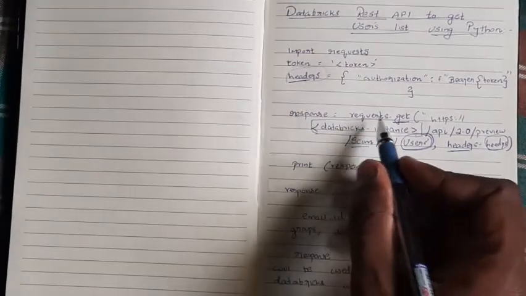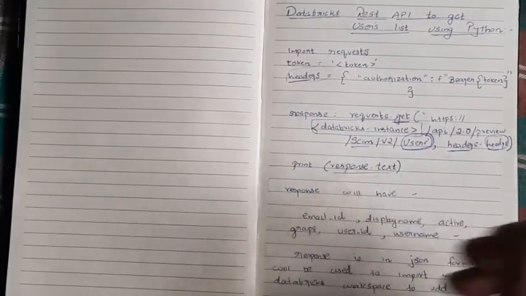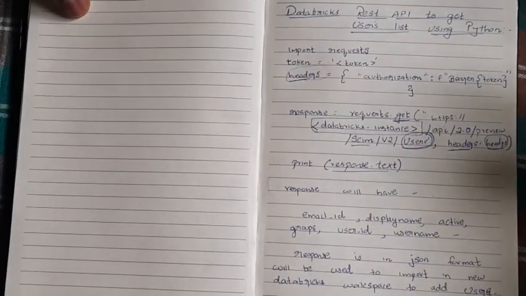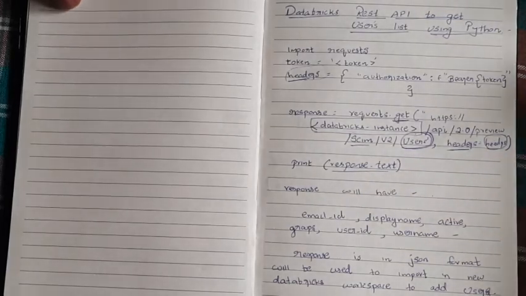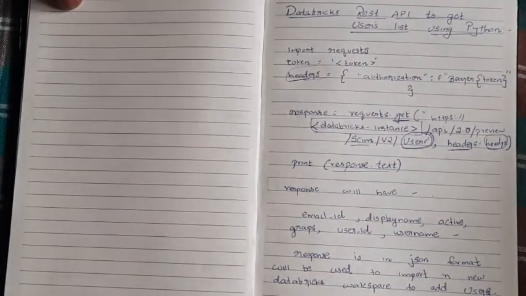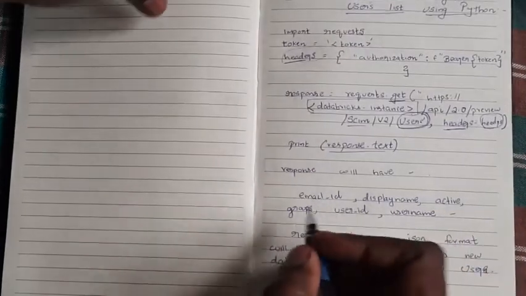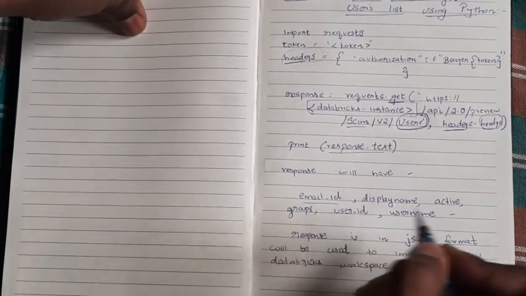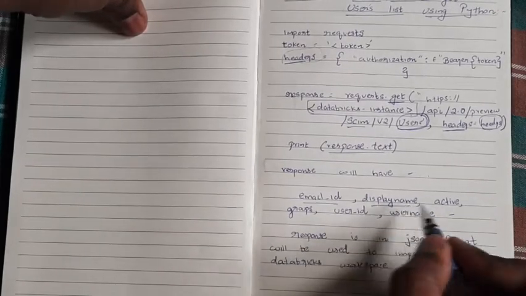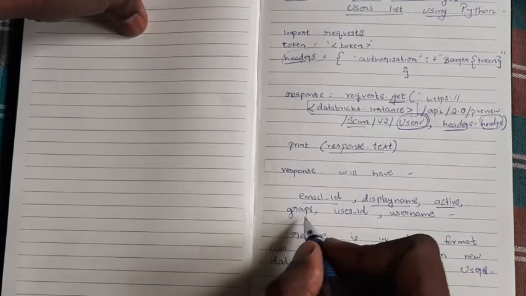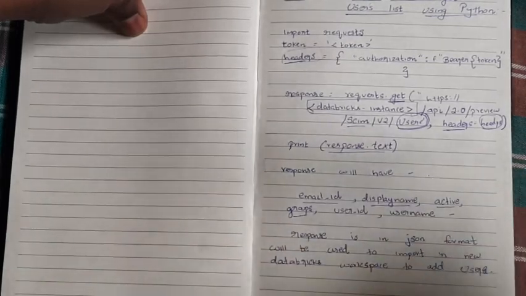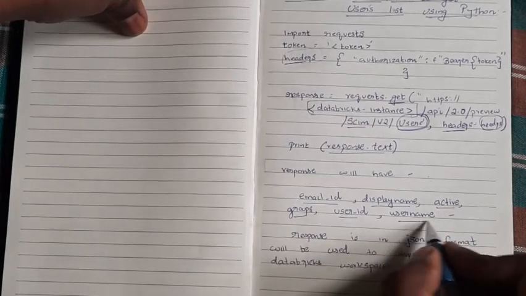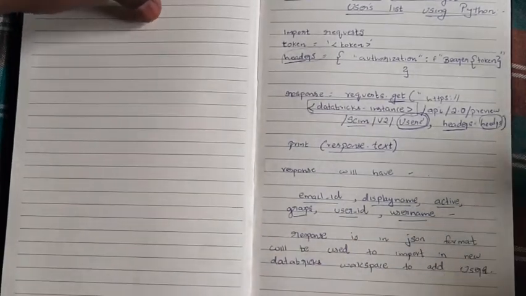Once you send this and look at the text of the response, once it succeeds, the response code will be 200. Once the request has been placed successfully in this API, you are able to see the details like the list of users, what the email ID is for them, what the display name is, whether the user is active or not, what groups the user belongs to, and the user ID, which is similar to the email ID, and the username, which is nothing but the display name, the name of the user.